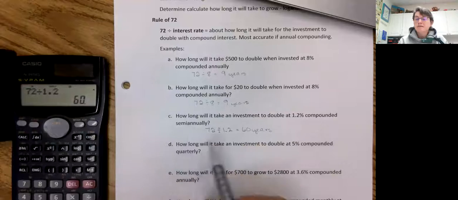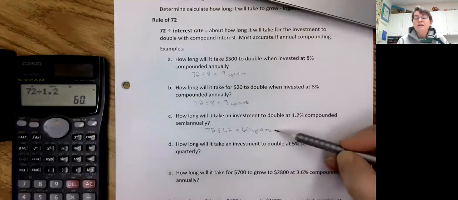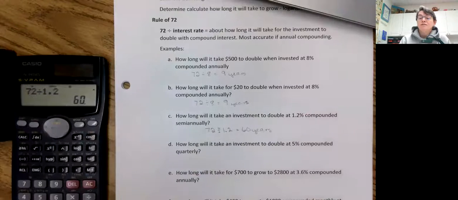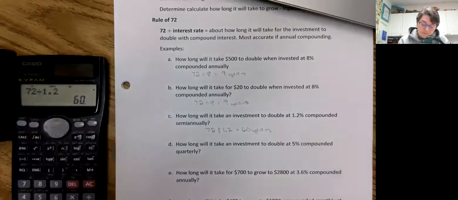Okay, so this doesn't matter. All that semi-annually tells me is this answer is going to be close, not as close as it'd be if this said compound annually. So again, it's an estimate, and it's really good if you're doing a question for the length, and you don't even know what it should look like, so you can do the rule of 72 and say, well, it should be around here somewhere.